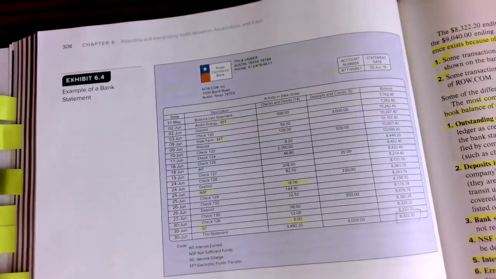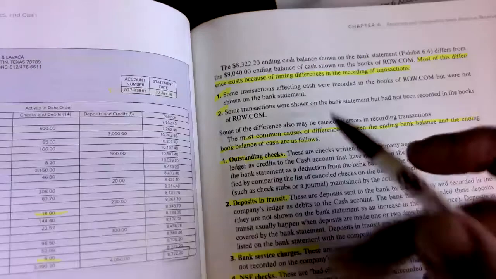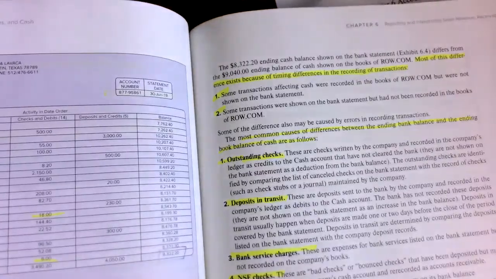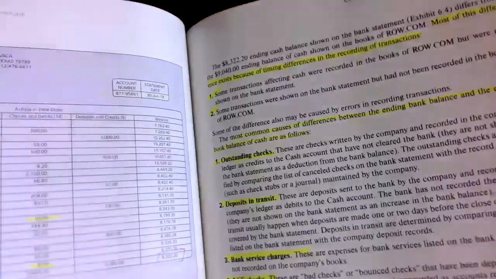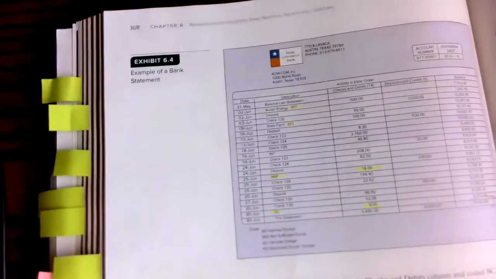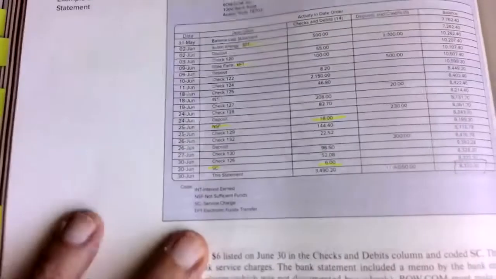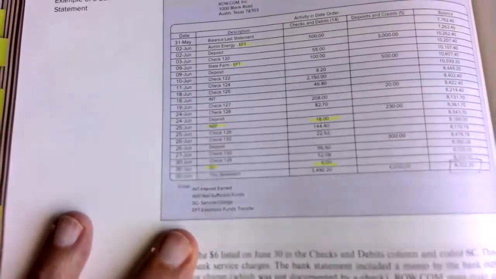All right. So in their example, they show you a bunch of things. You're going to look at outstanding checks, deposits in transit, bank service charges, NSF checks, interest errors, et cetera, et cetera. I'm going to point out a couple things that they're talking about here on the bank statement. In fact, I'll even zoom in a little bit closer for you. There we go. And I'll let it do its autofocus.